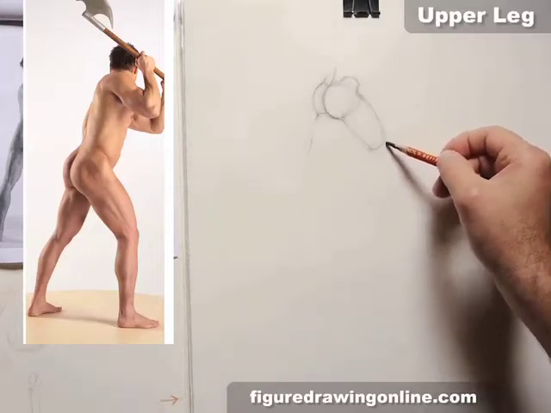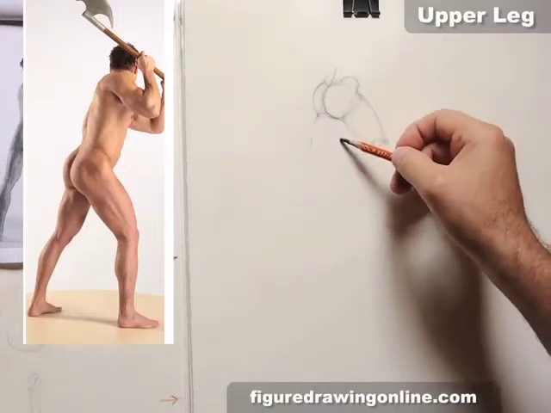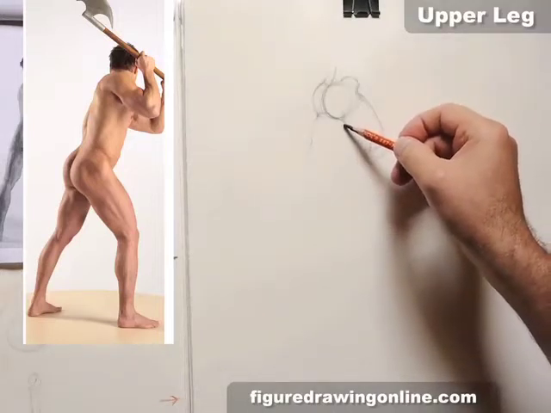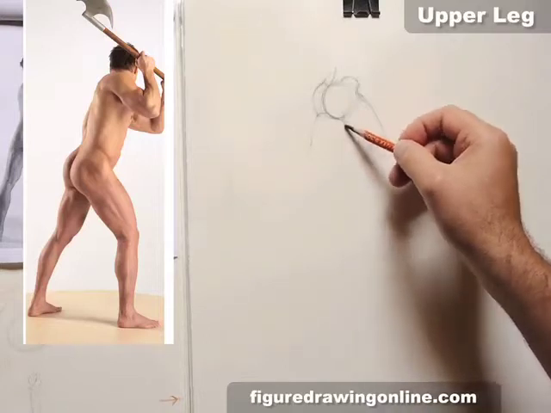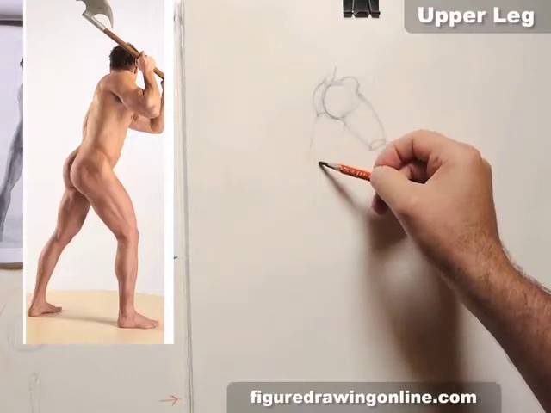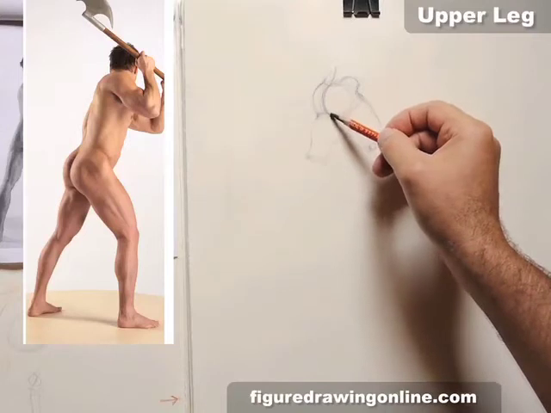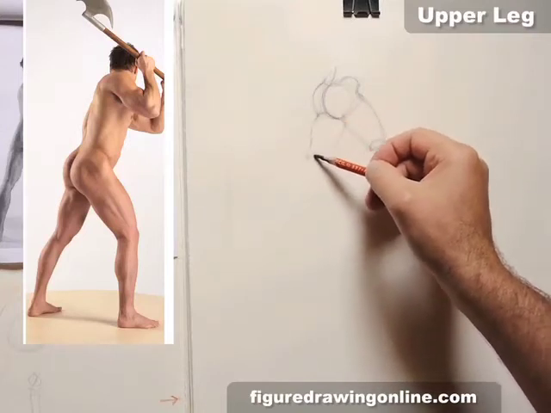I'm going to put in just this ball for the knee, just for the position, and I will put in another cylinder here for the other leg. Actually, I might as well just do it, placing it in perspective.